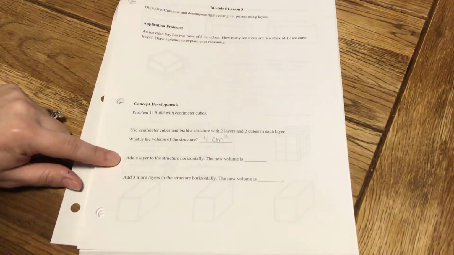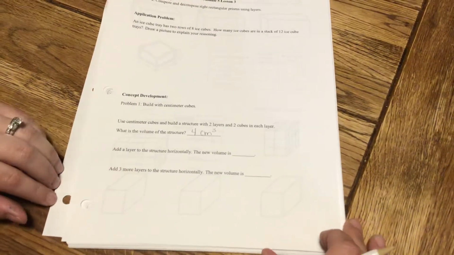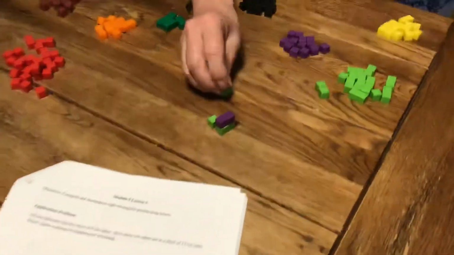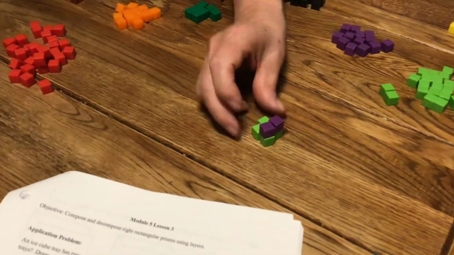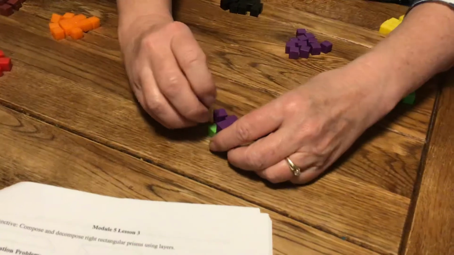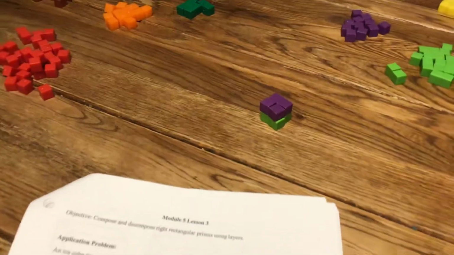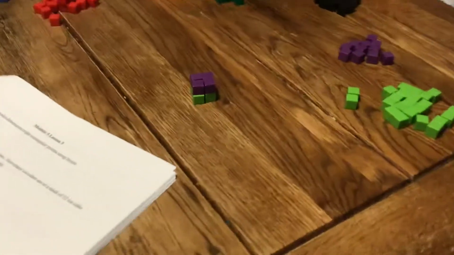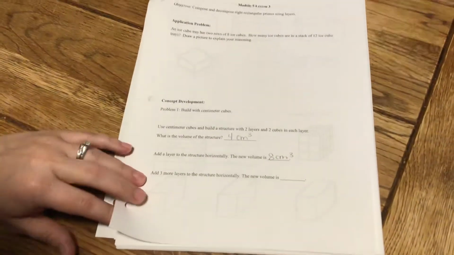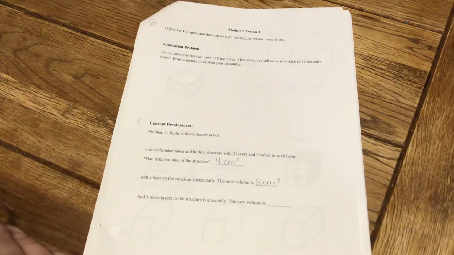So now, Mrs. Walking, add a layer to the structure horizontally. That means going across, right? Yes, ma'am. All right, so that looks, I think, like that. So what is the new volume of the structure? It would be 8 centimeters cubed. Beautiful. Okay, add 3 more layers to the structure horizontally.